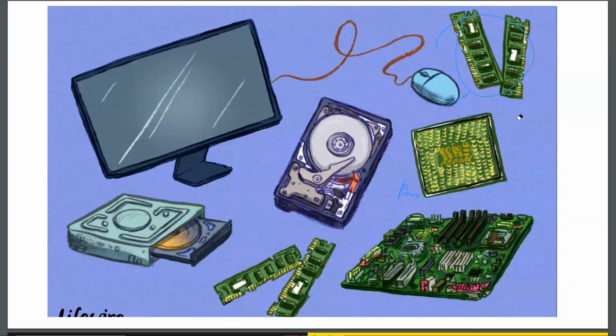And so every system will have at least some of these components. The CPU, which is the processor, it will have the monitor, it will have the hard drive or the disk storage drive. It would have some mouse and RAM. Some of them used to have the CD-ROM, the optics, and well, everyone will have a motherboard, which is more like the backbone of every system.